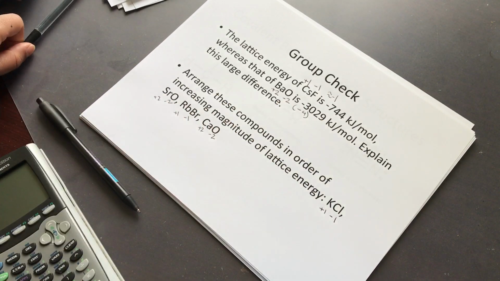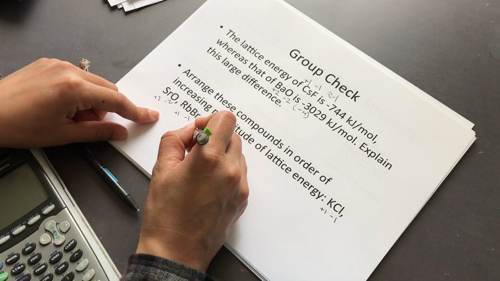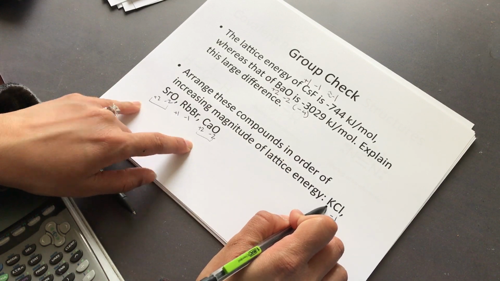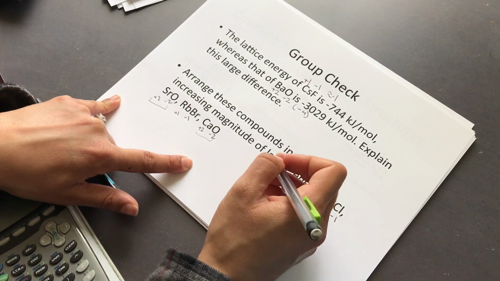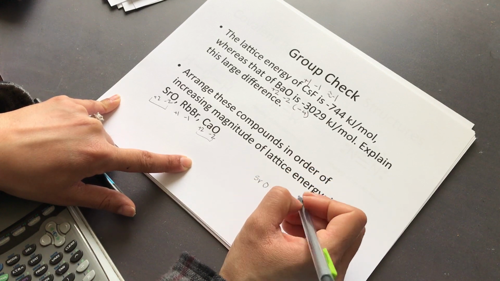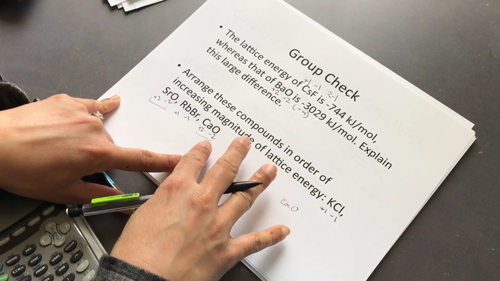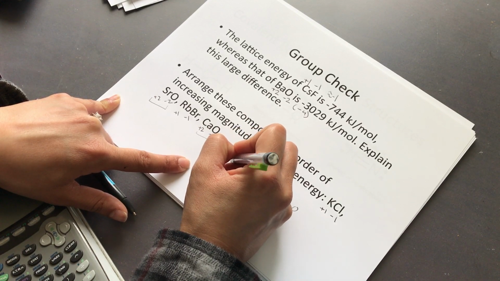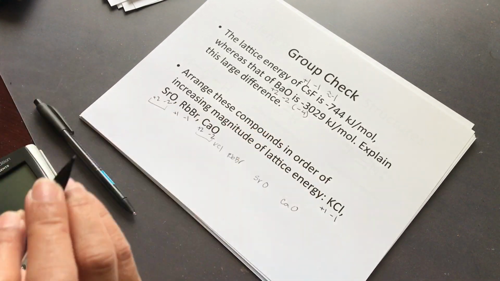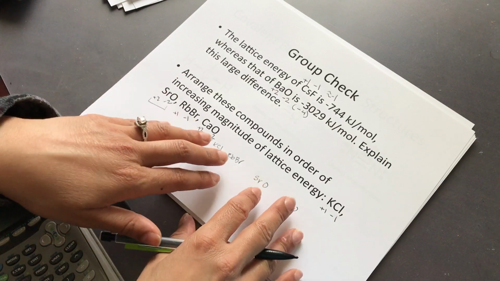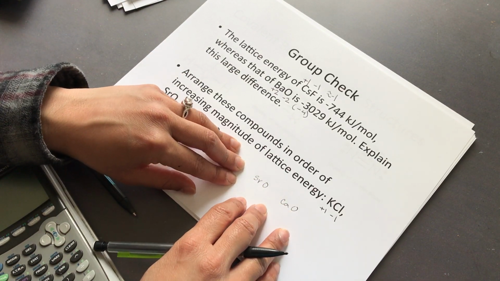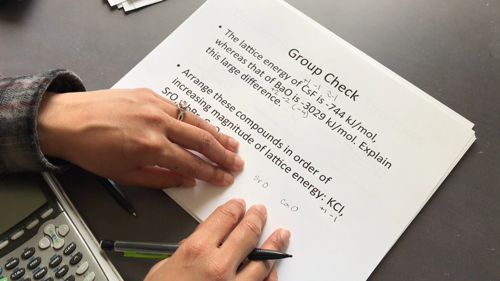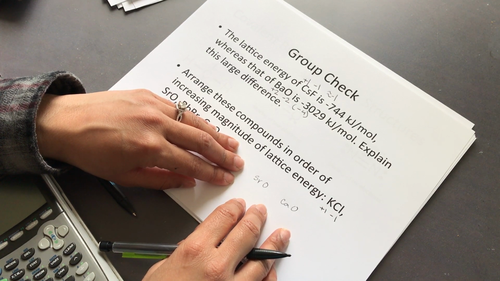So I'm going to make two little groups. Since my charge magnitude of strontium and calcium is larger than potassium chloride and rubidium bromide, I know that my strontium oxide and my calcium oxide are on the larger side than my potassium chloride and rubidium bromide. So I know that. Now I want to pick it apart a little bit more. So now I'm just looking at my strontium oxide and my calcium oxide. How do I figure out which one is larger between the two?